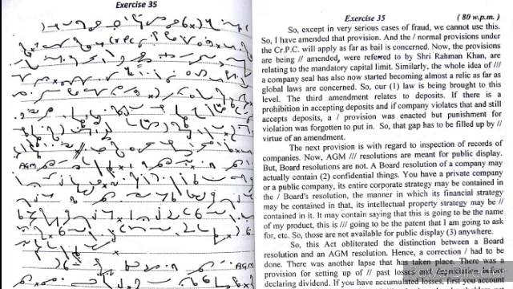The third amendment relates to deposits. If there is a prohibition in accepting deposits and if a company violates that and still accepts deposits, a provision was enacted but punishment for violation was forgotten to put in. So that gap has to be filled up by virtue of an amendment.